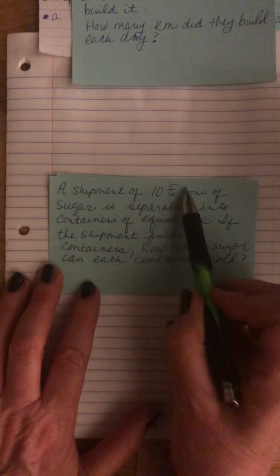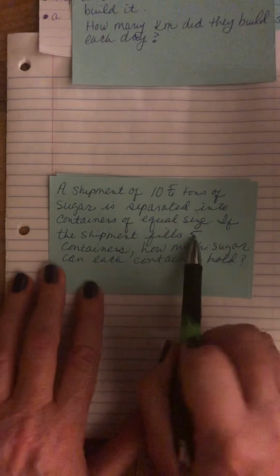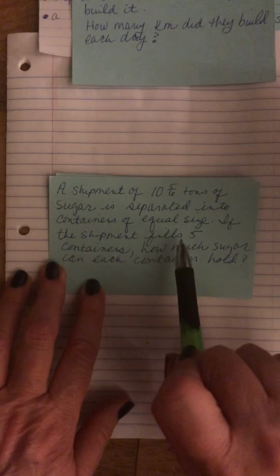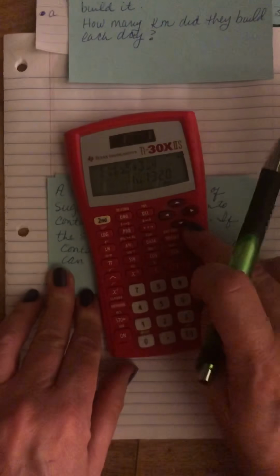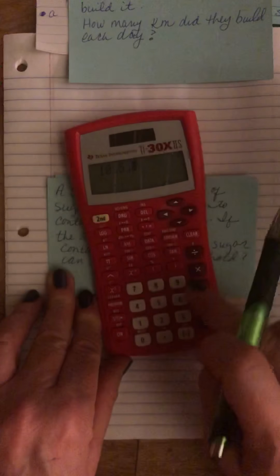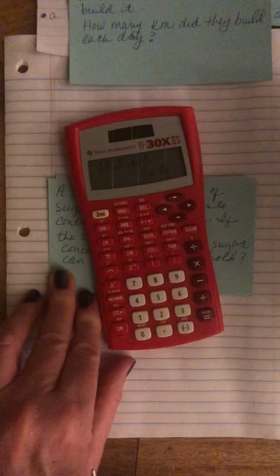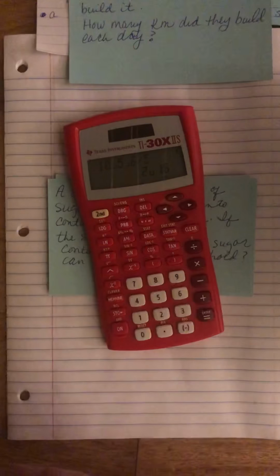So we're going to take the total, 10 5/6, and divide it among these 5 containers. So 10 5/6 divided by 5 is equal to 2 1/6. Okay.